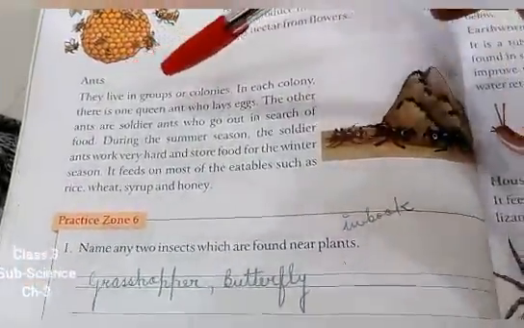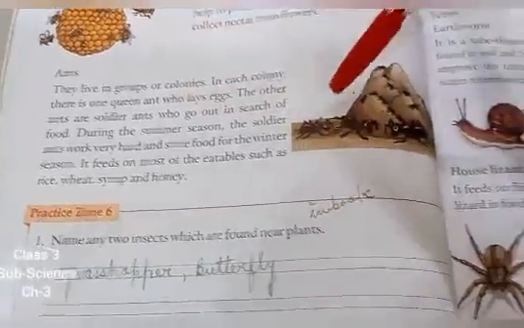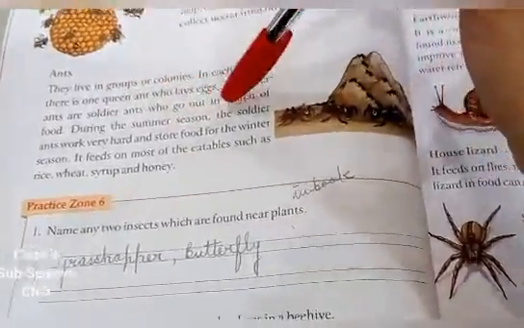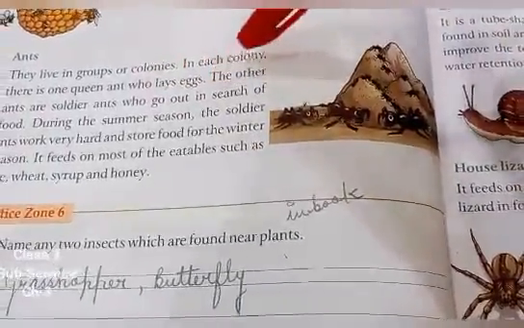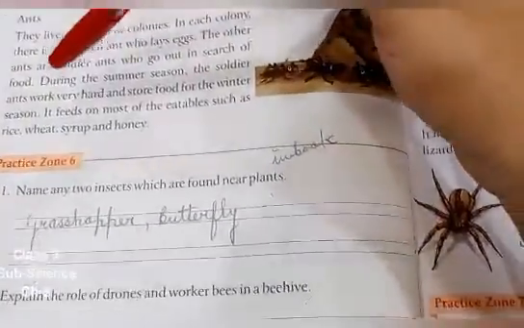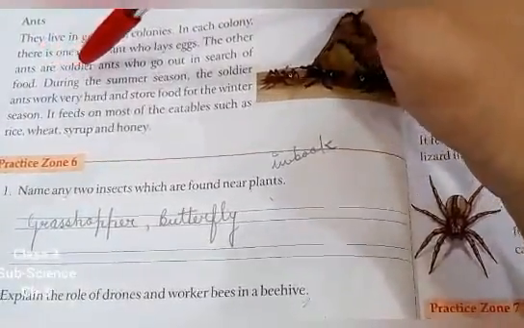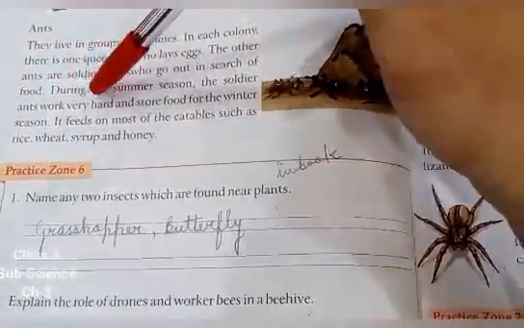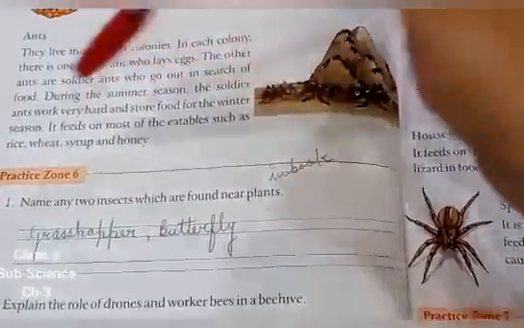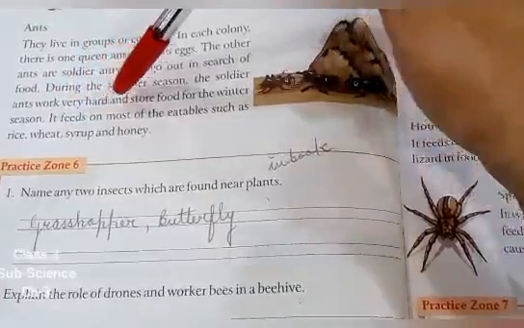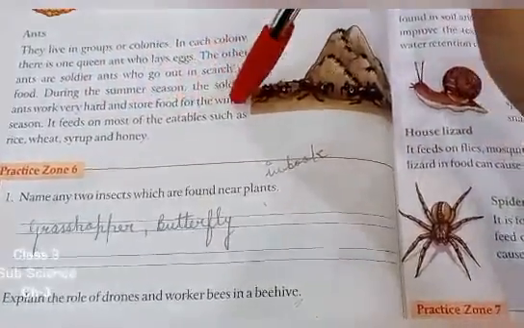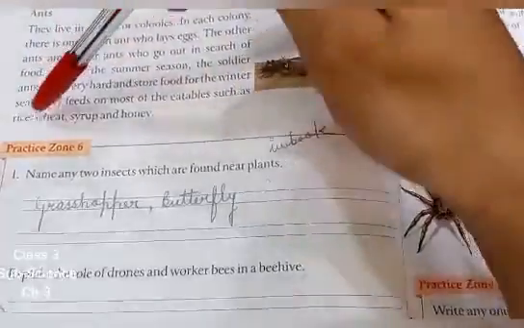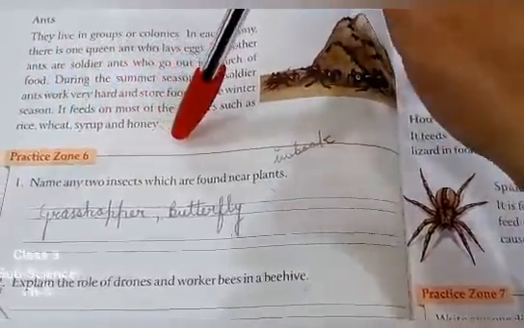Ants. They live in groups or colonies. In each colony, there is one queen ant who lays eggs. The other ants are soldier ants who go out in search of food. During the summer season, the soldier ants work very hard and store food for the winter season. They feed on most eatables such as rice, wheat, syrup and honey.